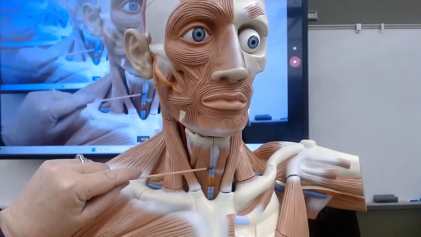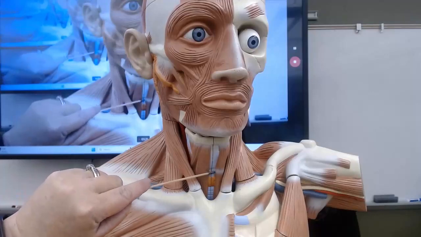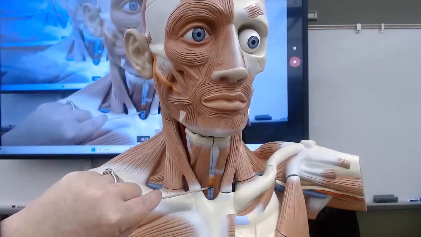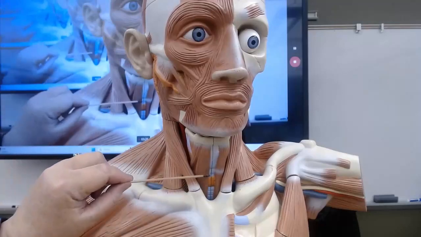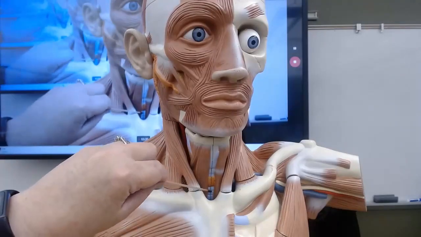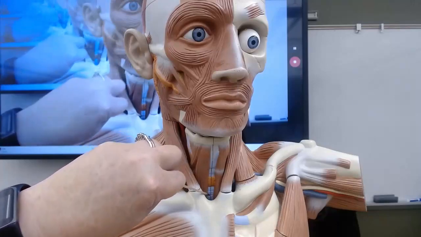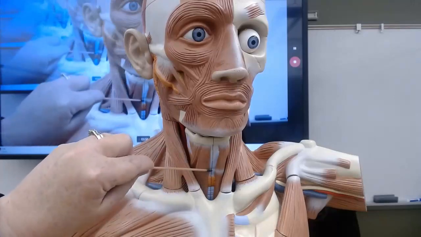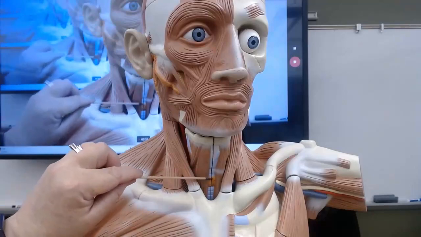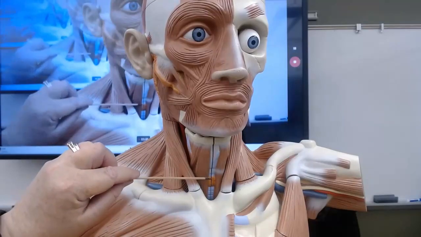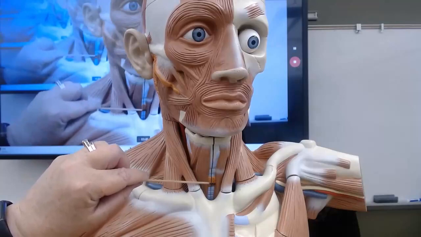Inferior to the larynx, once I get to here, I see these ridges, or rings I should say rather. These are the cartilaginous rings of the trachea. Okay, the cartilaginous rings of the trachea. And right here, I see the thyroid gland. The thyroid gland right here.